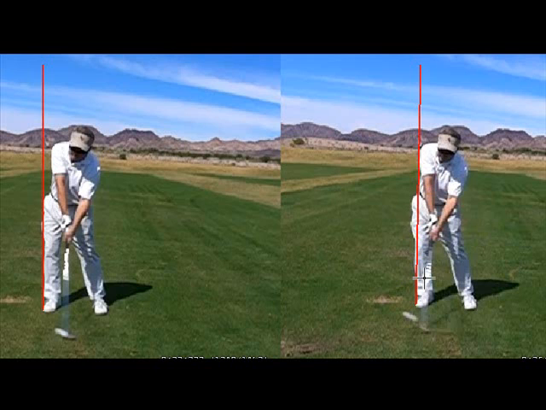So you are not hanging back now. You were kind of hanging back at the beginning of the session. Now you're moving towards the target in your downswing. You're putting more weight on that front foot in the downswing. You have more weight on your front foot at impact. And that's going to help you hit the ball first and the ground second and have a much more consistent, solid shot.